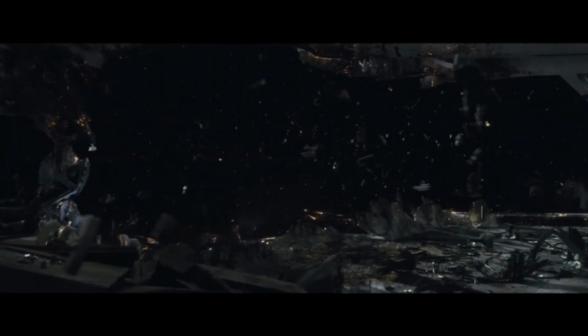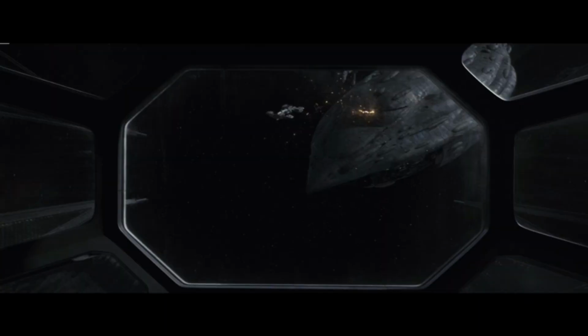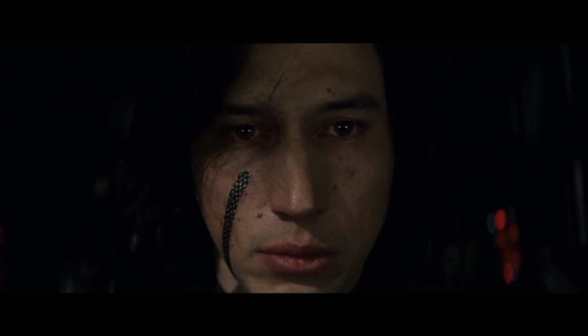When she does get blown out of the brig, you can tell Kylo is hurt by this. I actually wish we got a scene where Kylo realized that his mother was still alive. I mean, think about it. Kylo must believe that his mother is dead at first. So at some point, he must have realized that she was still alive. I would have loved to see Kylo's reaction to that.